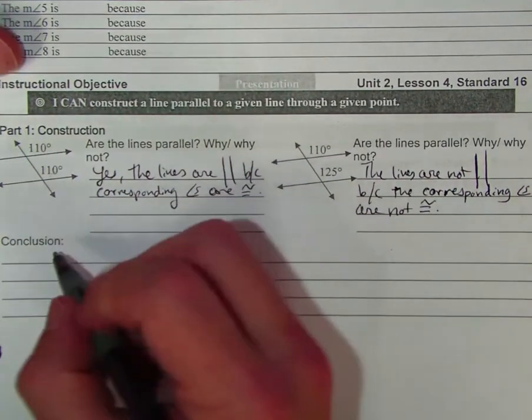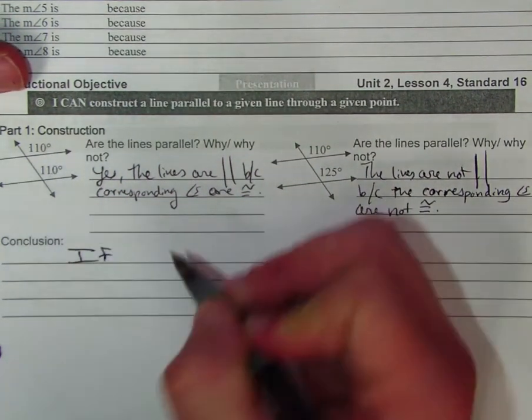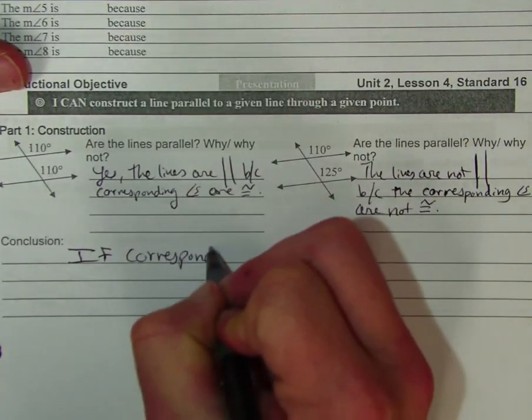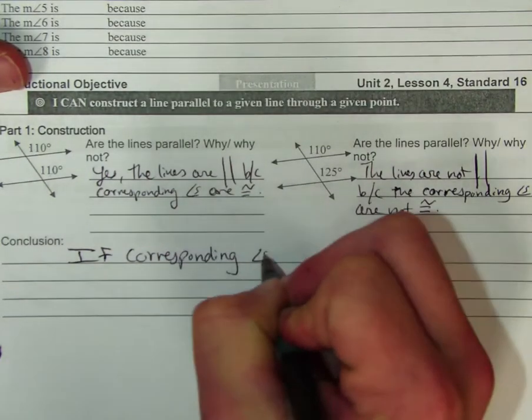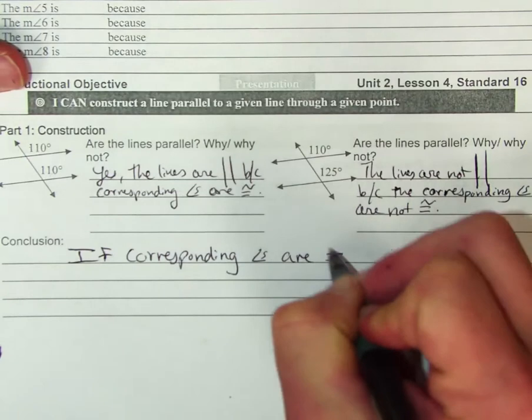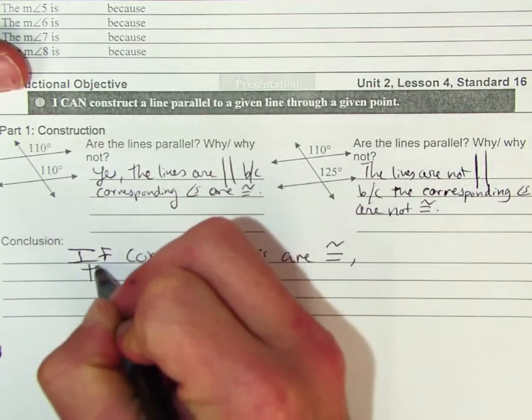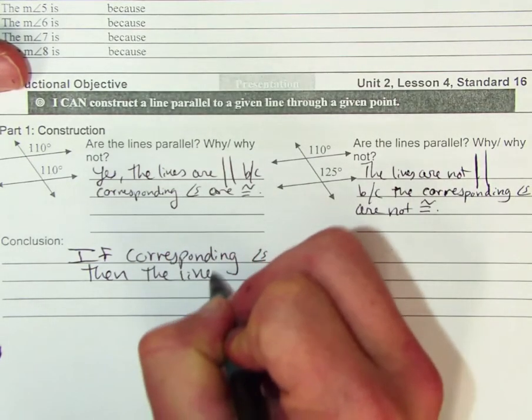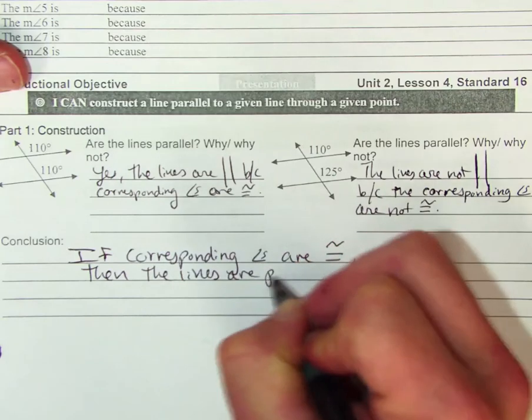So, in conclusion, if corresponding angles are congruent, then the lines are parallel.